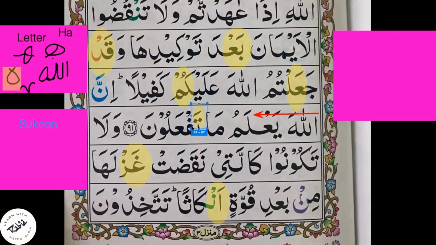This is ta with a fatha. Ta. Fa with a sukoon. This is ta. This is f. Put them together. Taf. Good job. Maddie, help. This is ghain with a fatha.